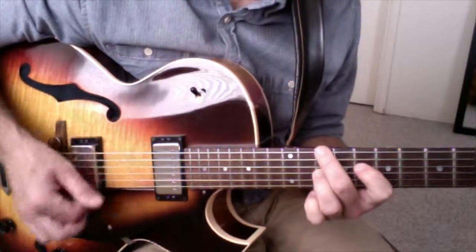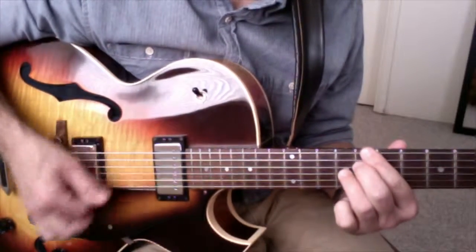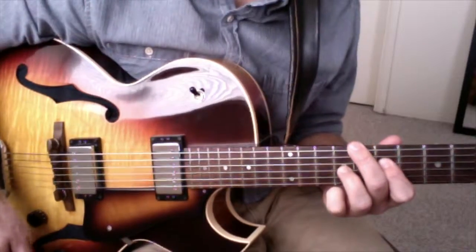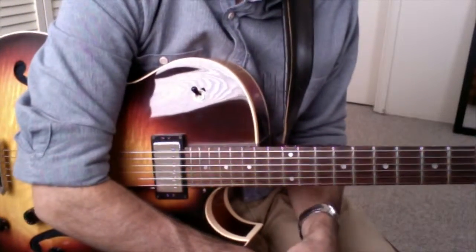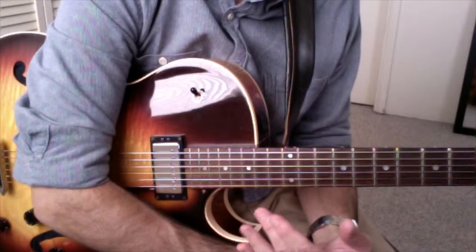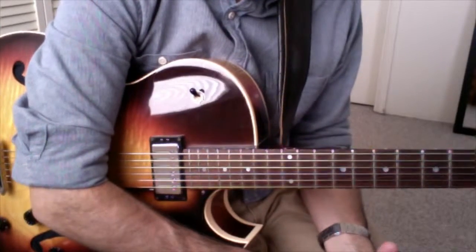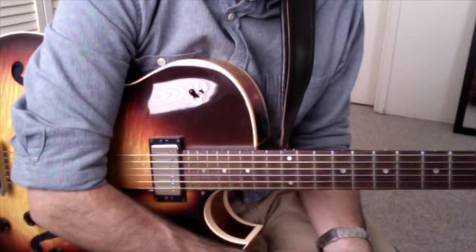2, 5, and 1. Now we'll assume that a bass player is going to play those chord roots below our voicings, effectively making them root position chords.